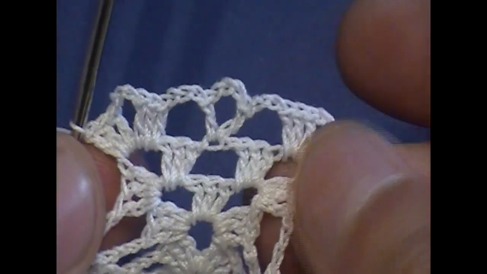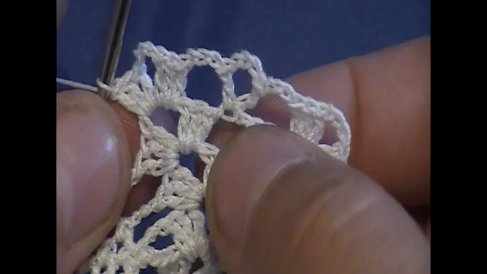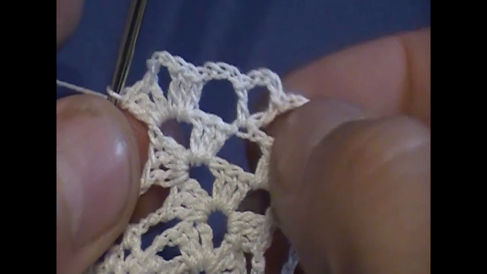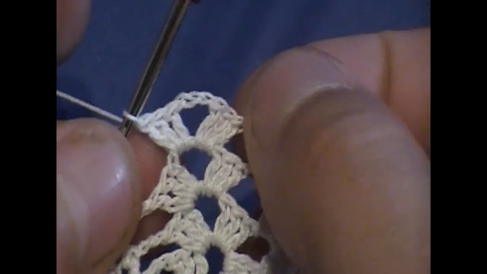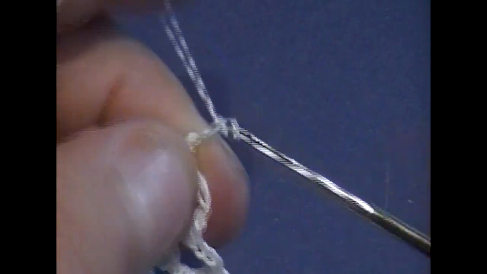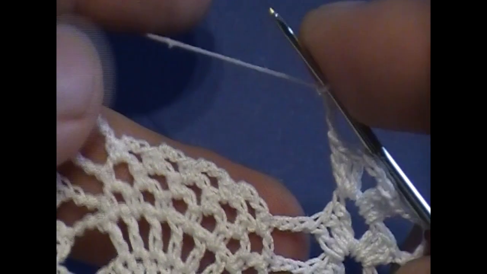So we have a shell in a shell, chain 3, into the second chain of the chain 3 space of previous round we will do a double crochet, chain 3 and one more double crochet. Then we'll chain 3 and shell in the next shell. Now chain 3 and we'll work across our pineapple.